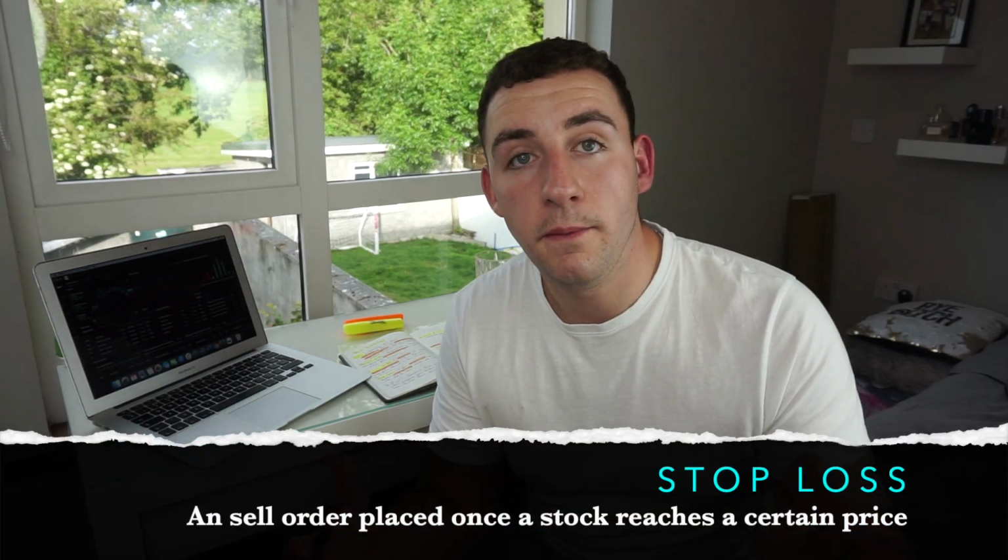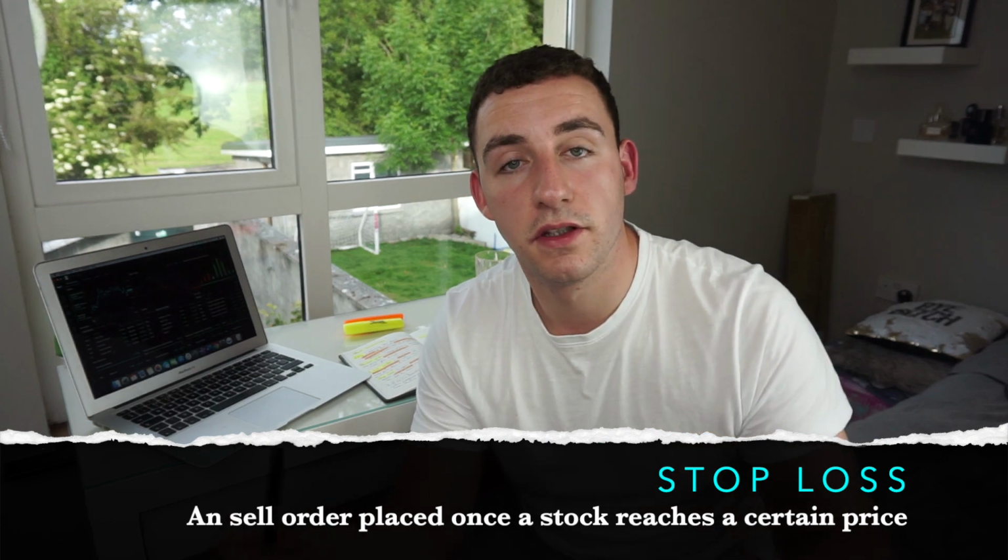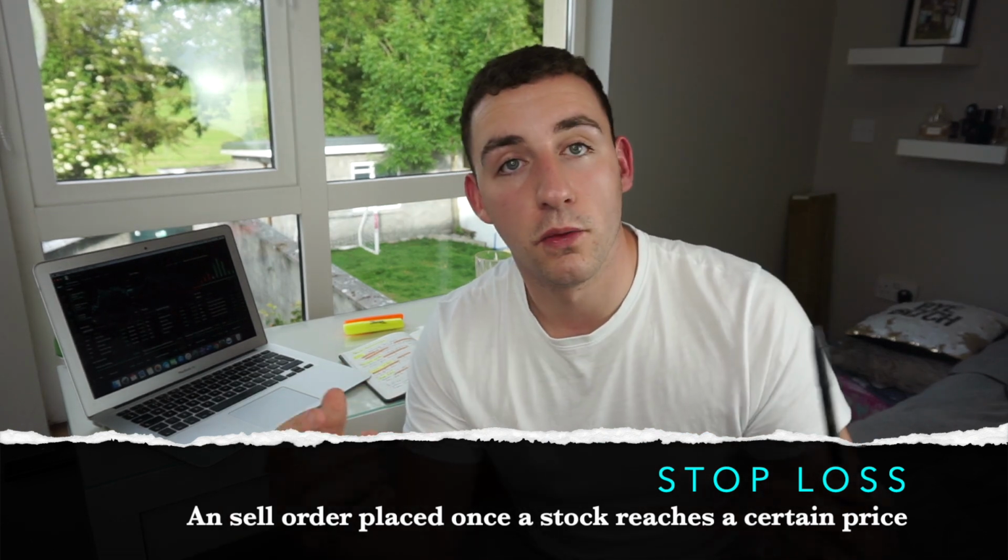Term number 14 is a stop loss. You don't want your shares dropping a crazy amount, so you set a stop loss. So if you're away, you're not looking at the market, and a stock drops, it will sell at a particular price that you set, so you don't lose money.